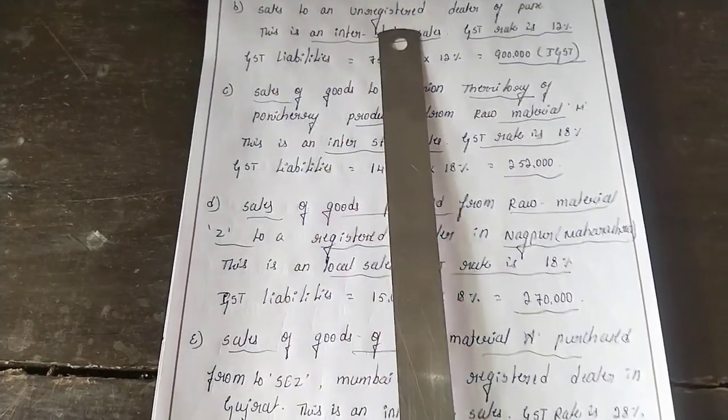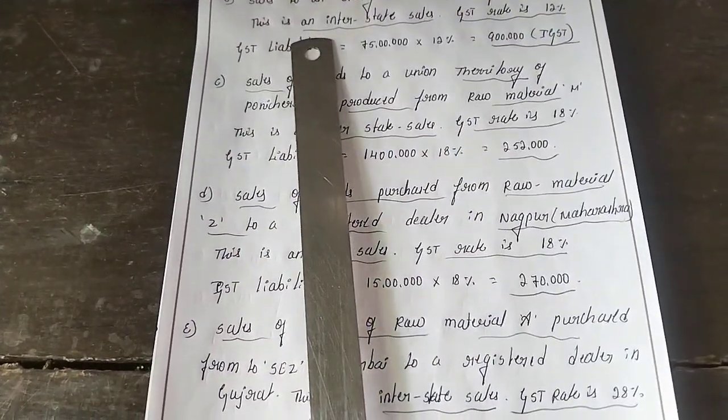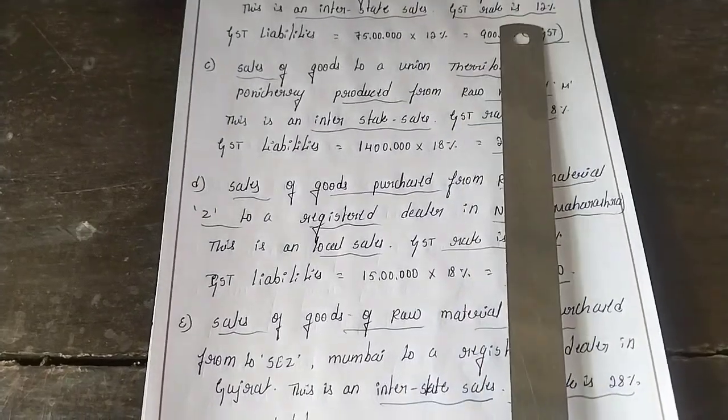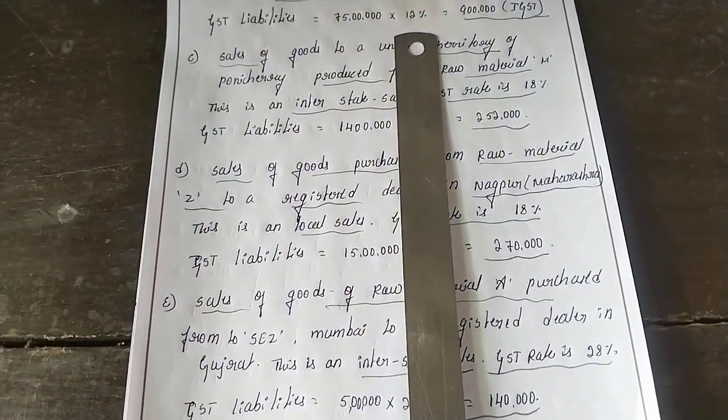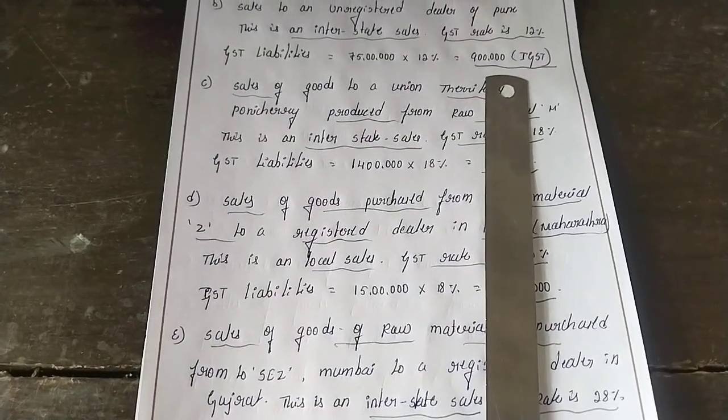Sale to an unregistered dealer of Pune. This is an interstate sale. GST rate is 12%. GST liability equals 75 lakh into 12%. We get 9 lakh IGST.